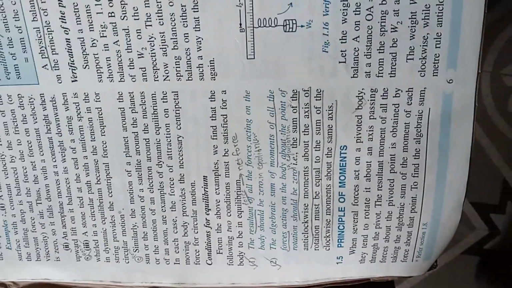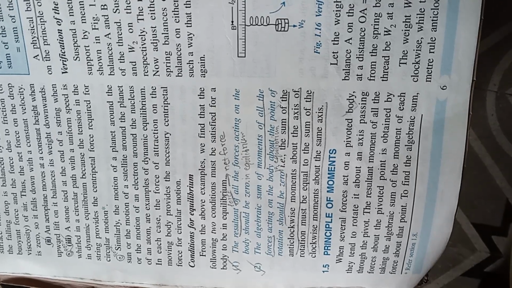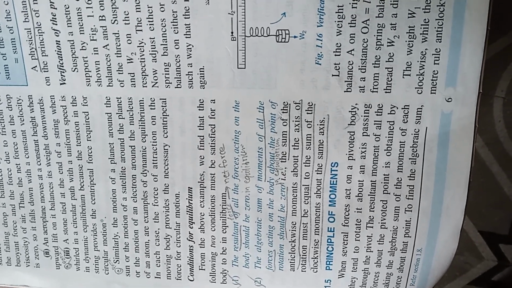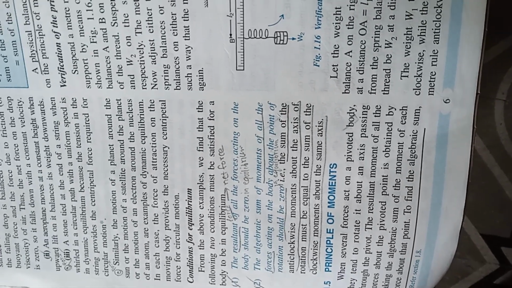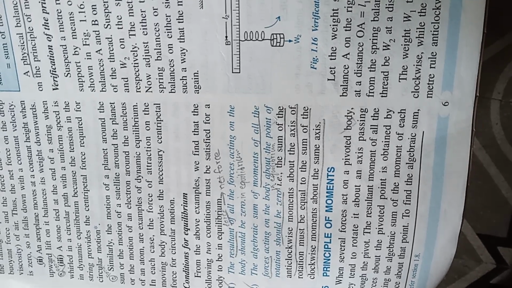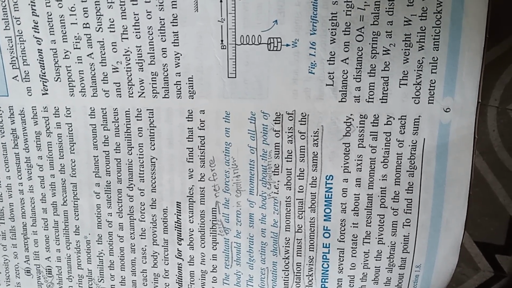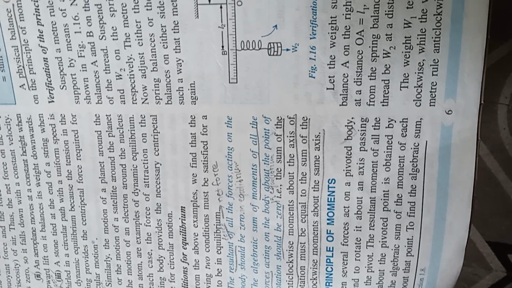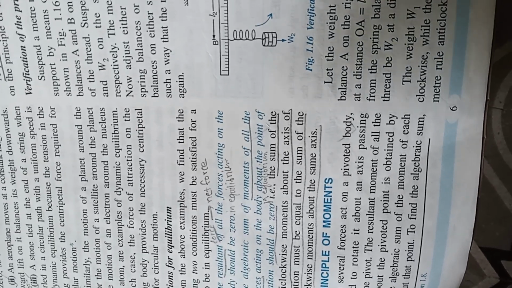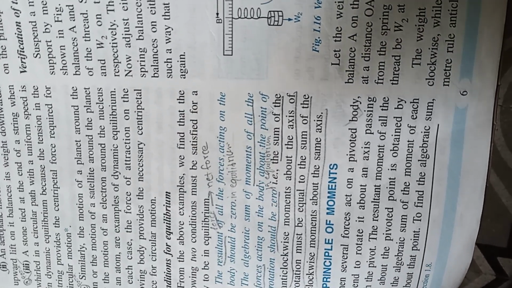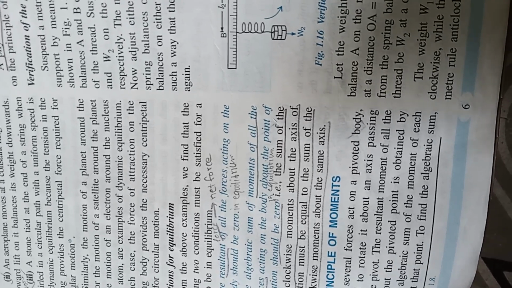First part is completed. Dynamic equilibrium definition and conditions. These are really important. The resultant of forces acting on the body should be zero in equilibrium, the resultant force or net force. Also, the algebraic sum of moments of all the forces acting on the body about a point of rotation should be zero in equilibrium.